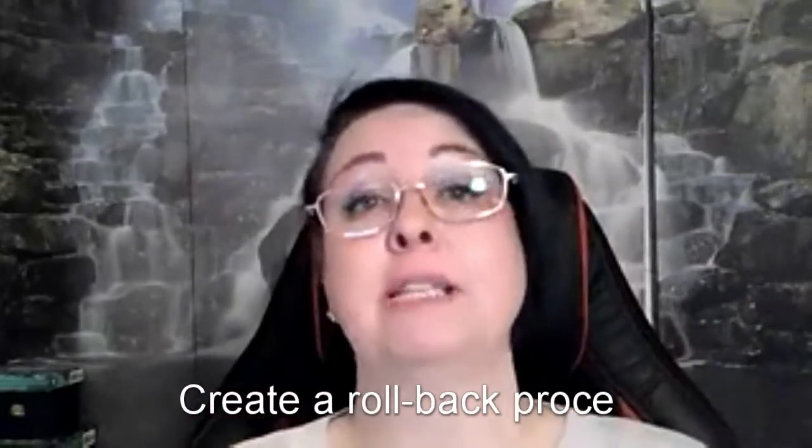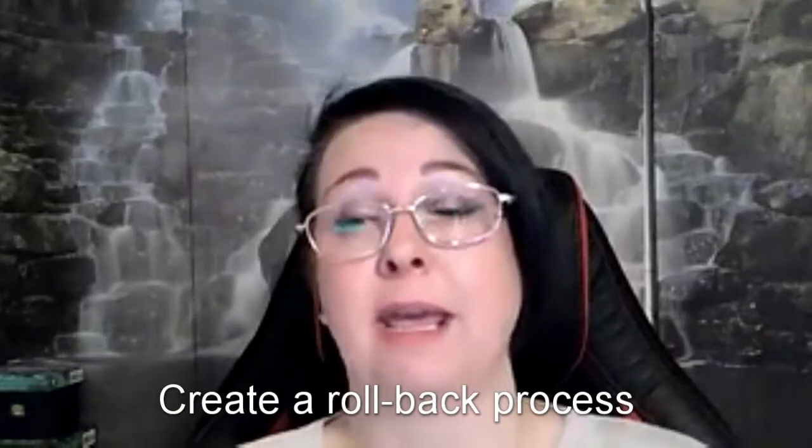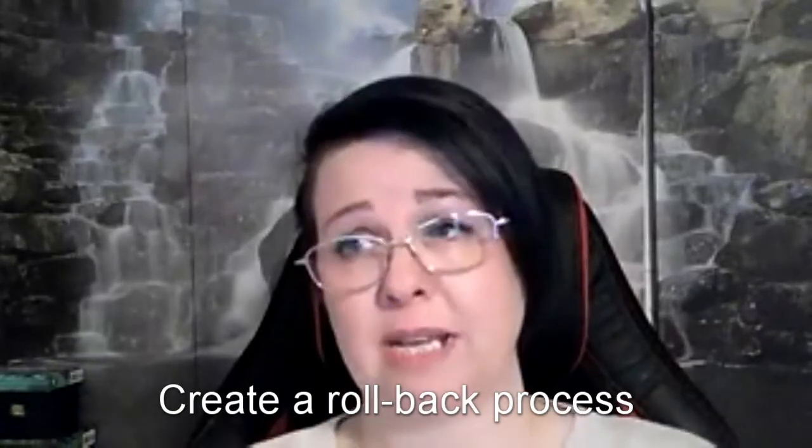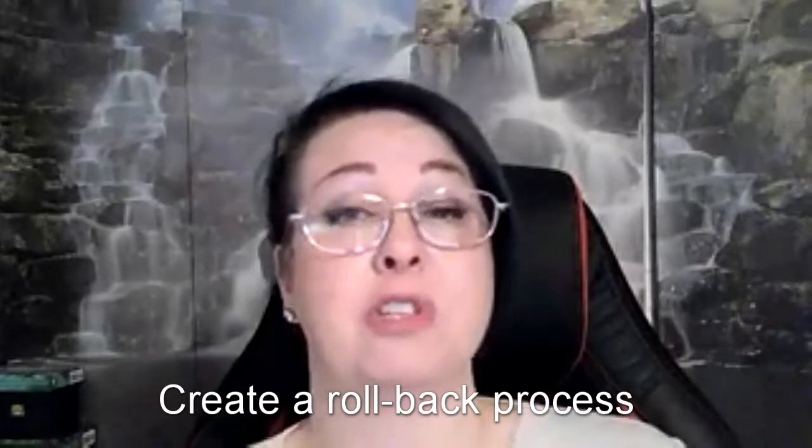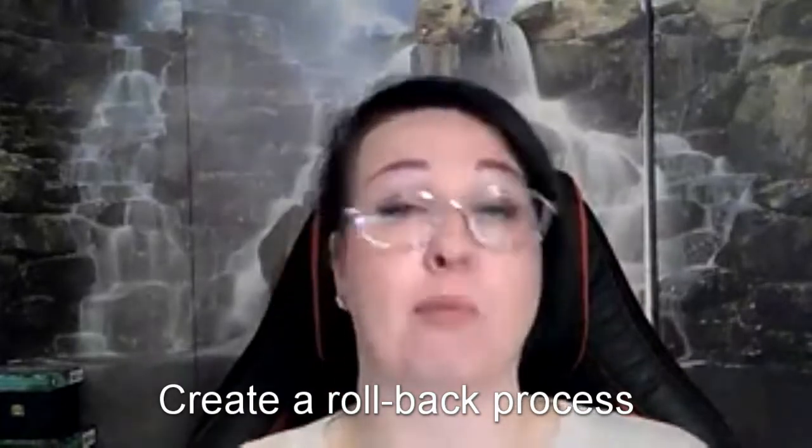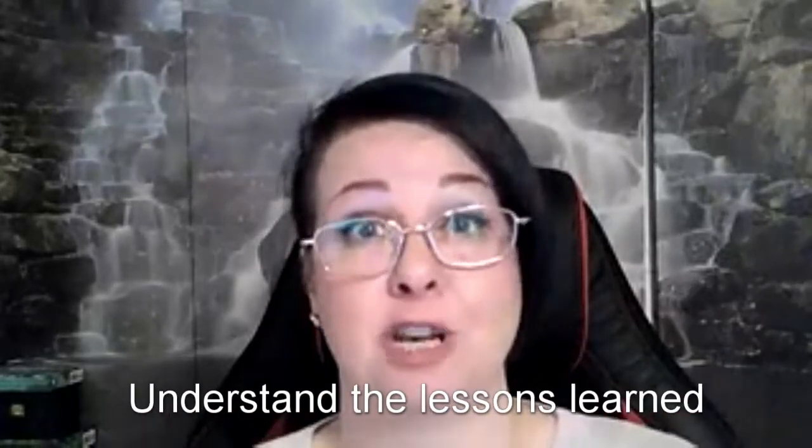Then think about creating a rollback process. If something goes wrong with this new process, is there a way that you can revert to the old process or to a previous version of the process to enable the workflow to still continue and not bring the company to its knees? Understand the lessons learned.